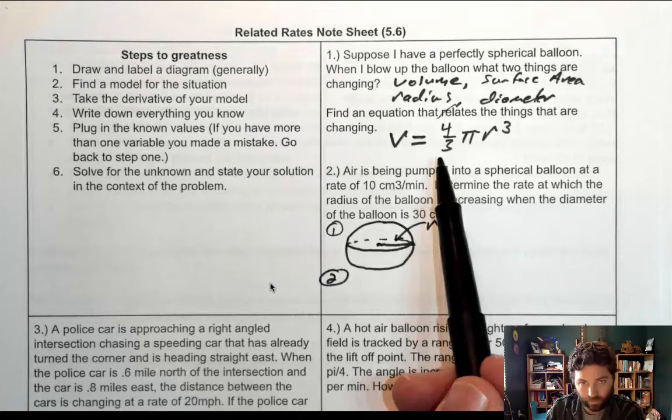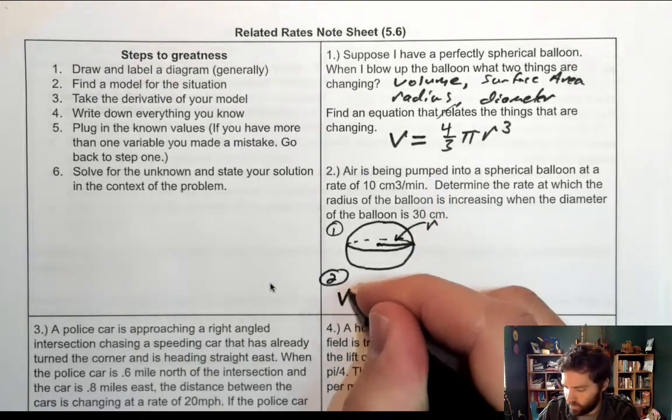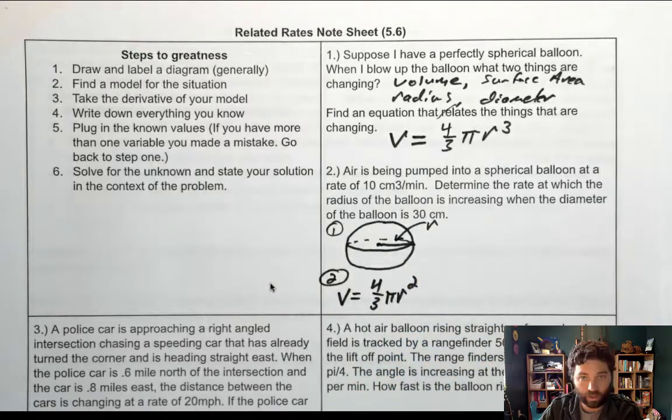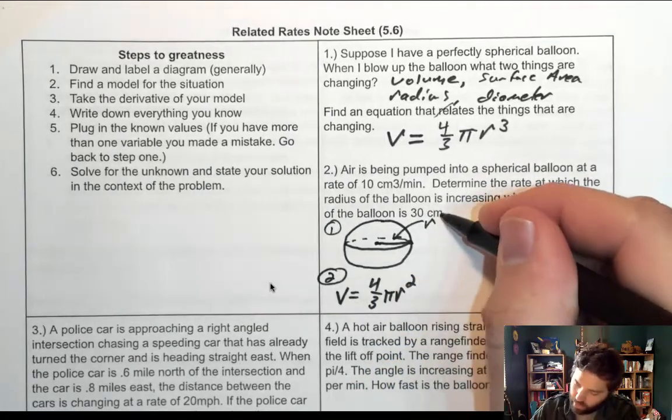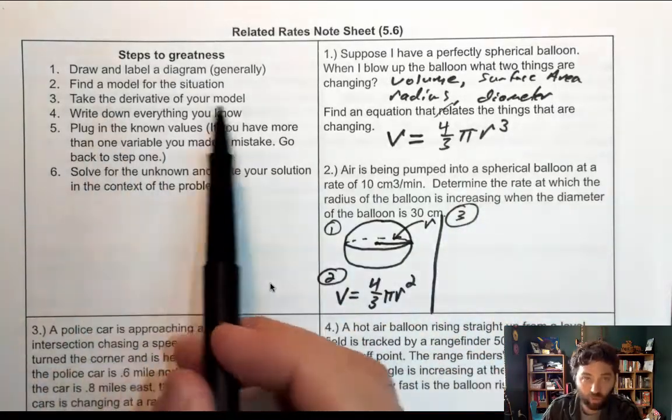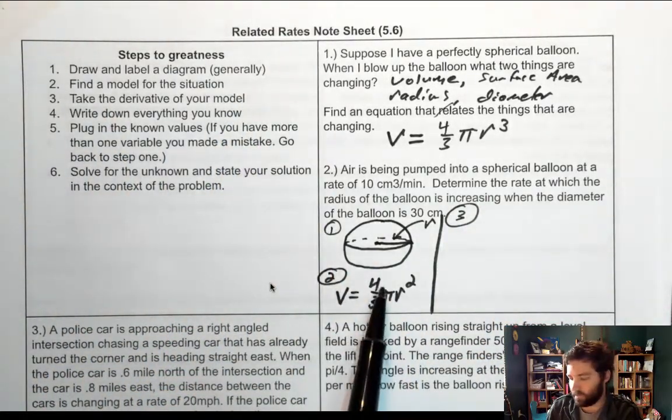Well, we already got that. We sort of did a lead up into this one, right? So V equals 4/3 pi r cubed is the model. Let's draw a line here. So then step three says take the derivative of your model. Okay, so I've got the model here.